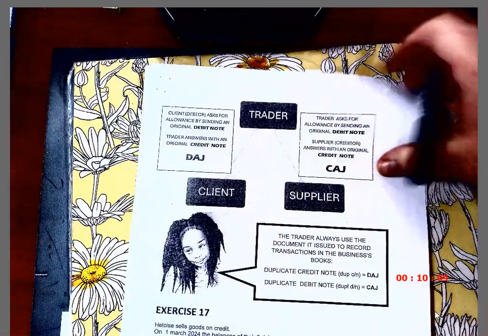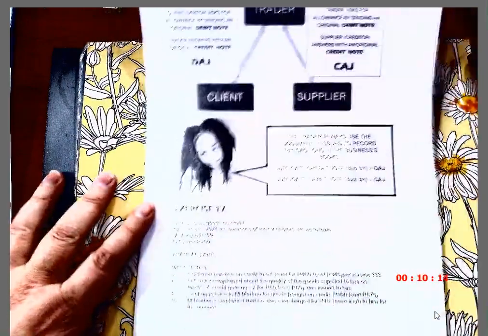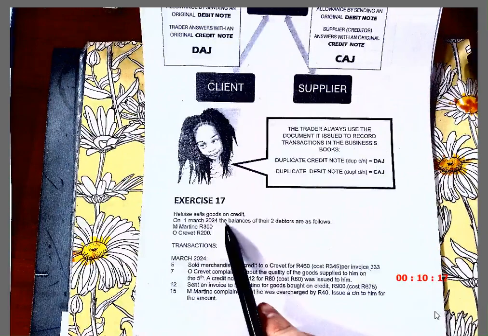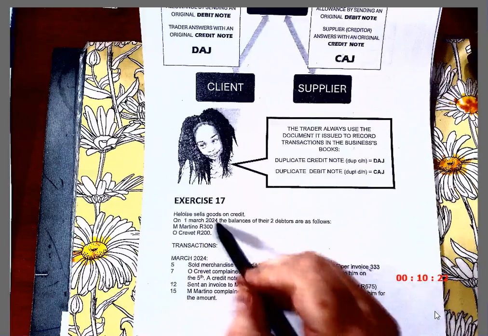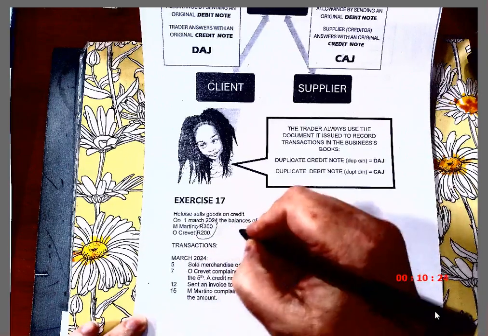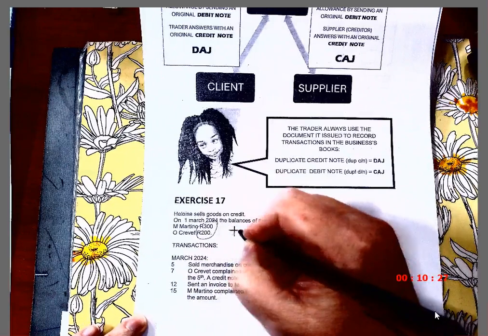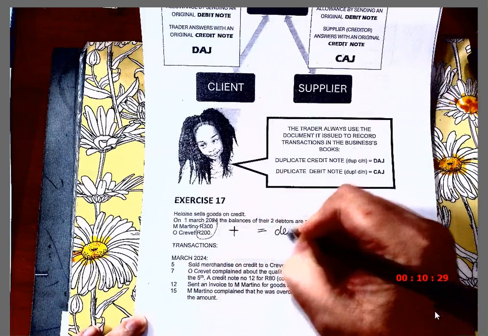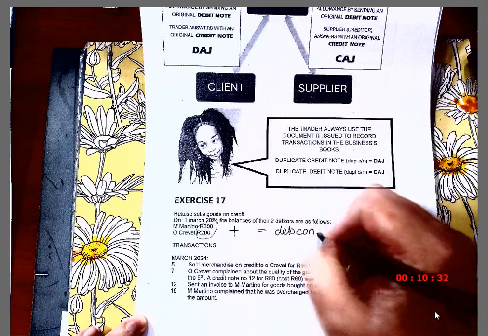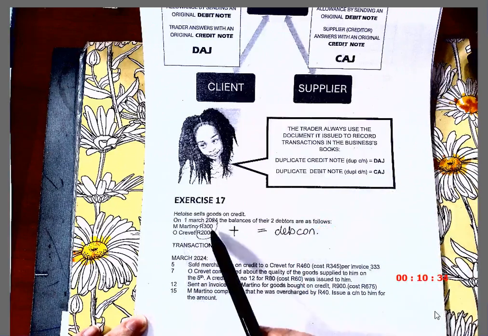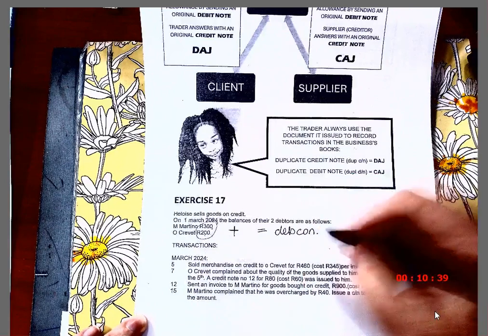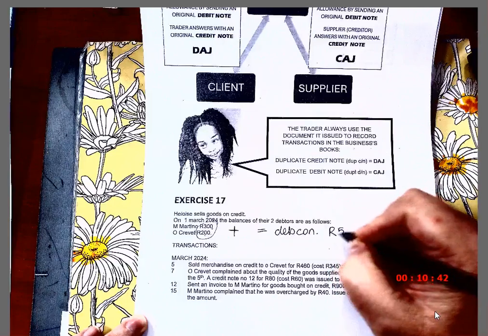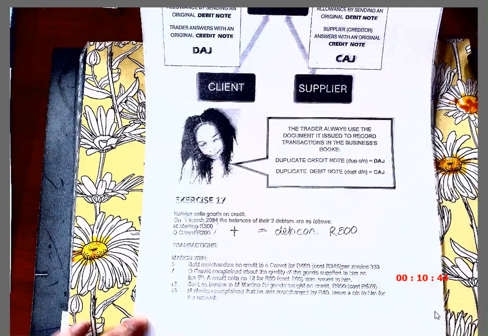So if I look at exercise 17. Exercise 17 says, Heloise sells goods on credit. On 1st March, the balances of the two debtors are as follows. And please tell the kids that those two debtors together will give me my debtors control. So if my debtor Martino owes me 300, Crevette owes me 200, then it means in total the debtors owe me 500. Let's just give them that concept.